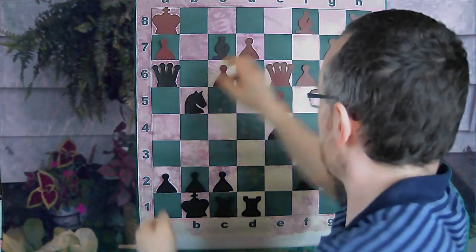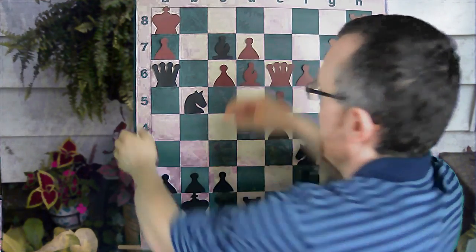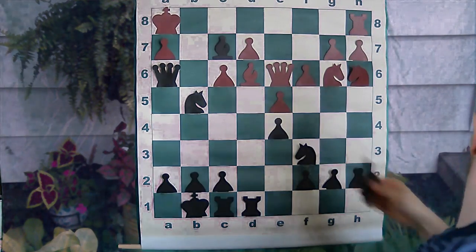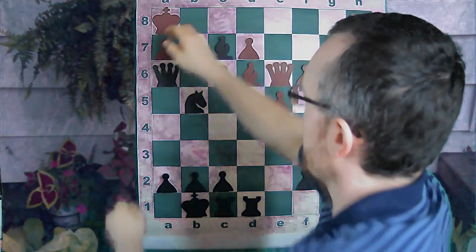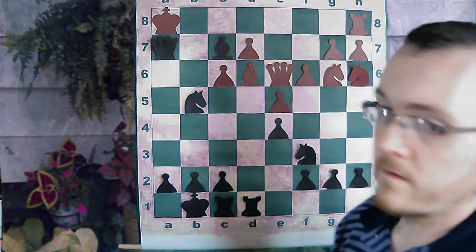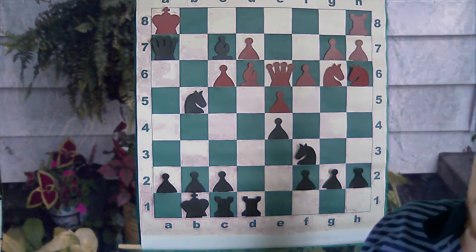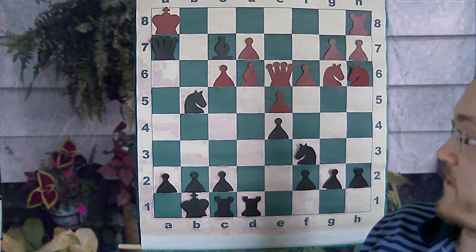So, but he still did not have an answer for what I was going to do here. His next move was just take the pawn with his bishop. Bishop takes pawn on e3. Here we go. There we go, right there. But my last move, queen takes pawn h2 checkmate. And there we go. That's the last position of this game here between myself and Zlag.